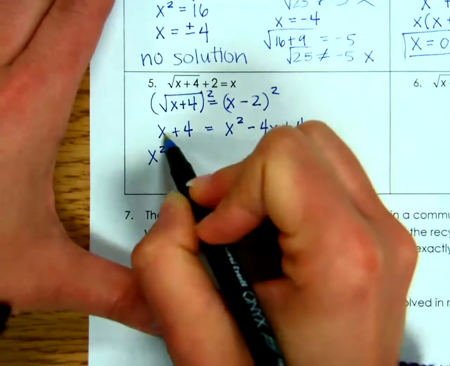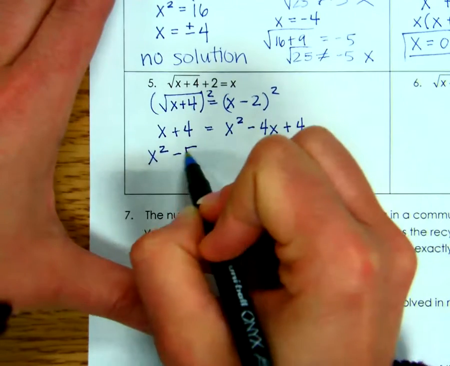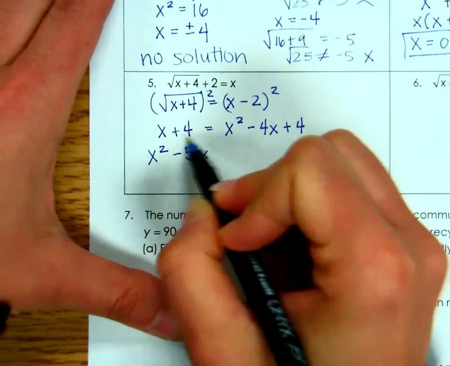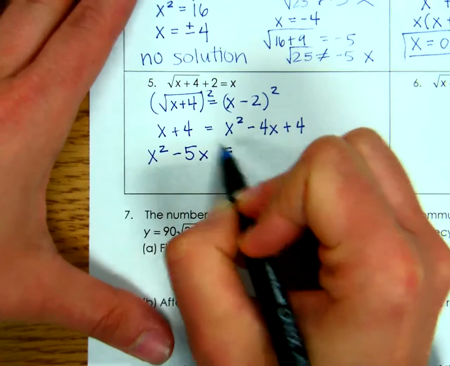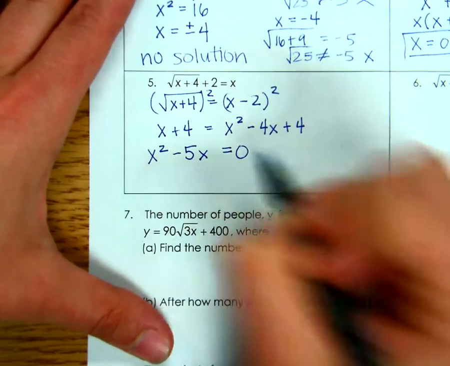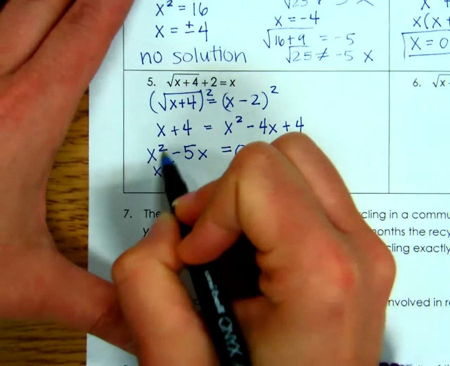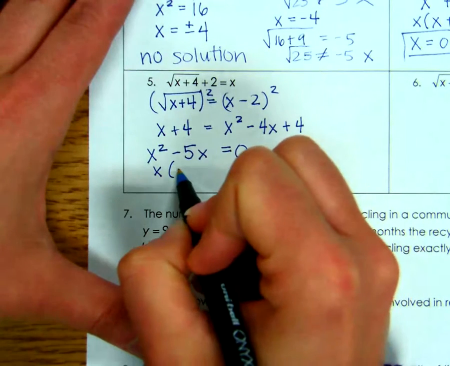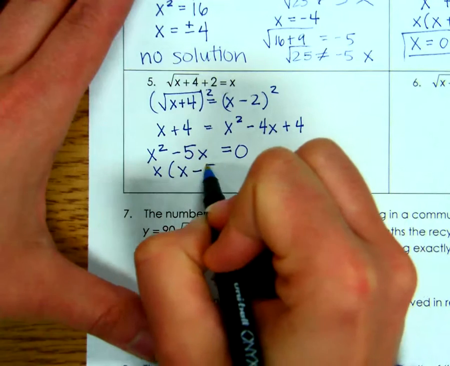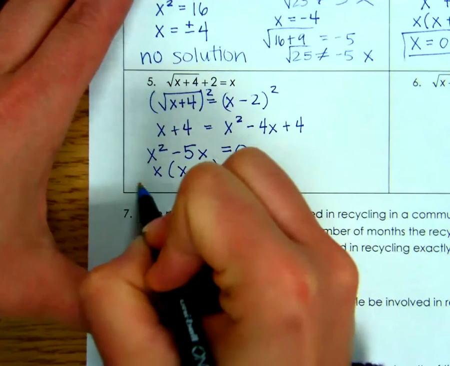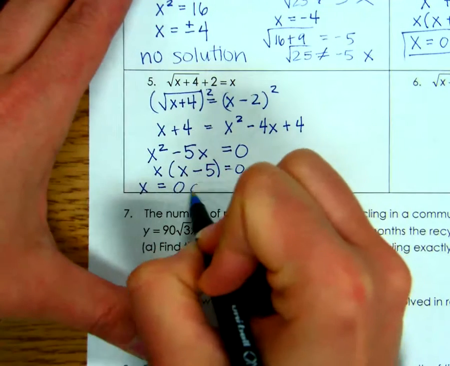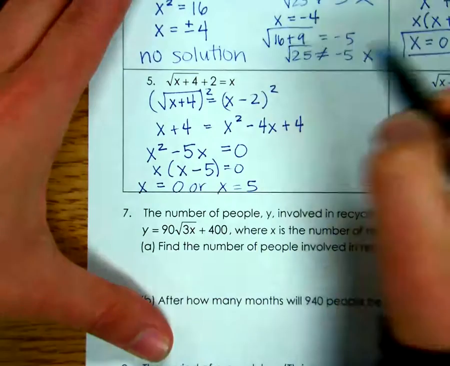X squared. Take away x from both sides, leaving me with minus 5x. Take away 4 from both sides, leaving me with no constant. And everything equals 0. Very similar to the last one. You're going to pull the x out from both terms. That leaves me with solutions that x could be 0 or x could be 5.